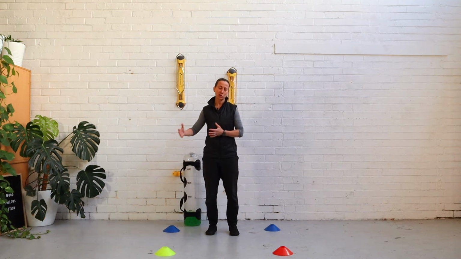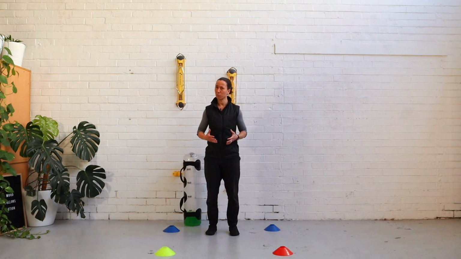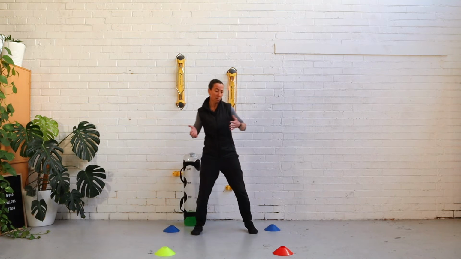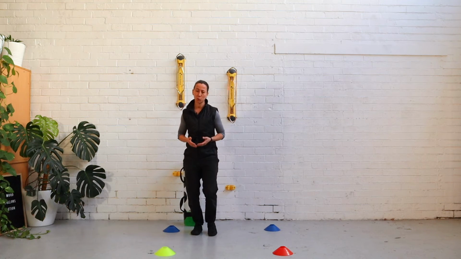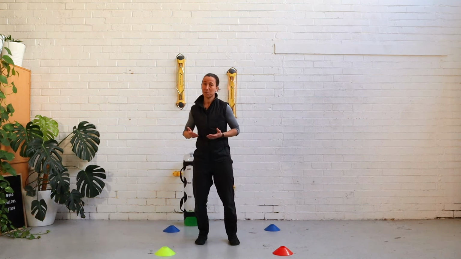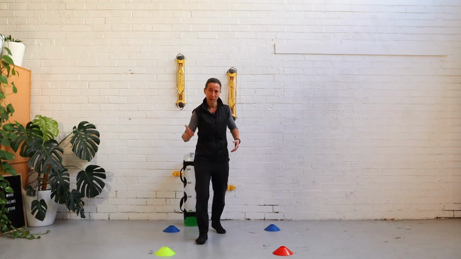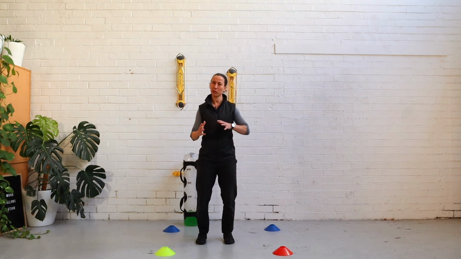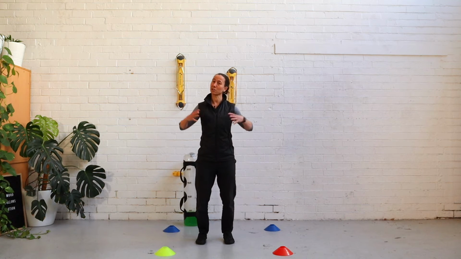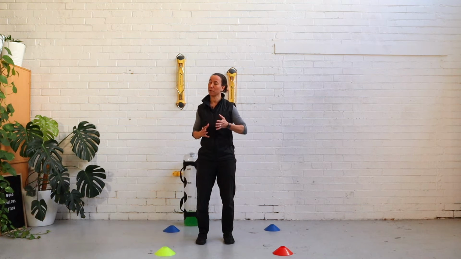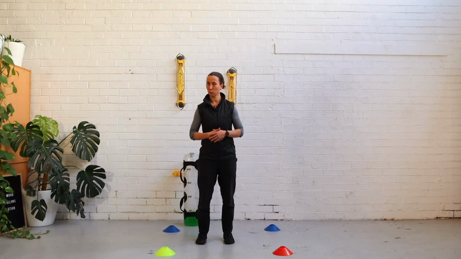I can also constrain the planes in which we are moving, so I can constrain it to only a single plane movement. So I might want to go only sideways, or I might only want to go forward, or I can go, well, it doesn't matter, I can go sideways, I can go backwards, I can go diagonally. I've got multiplanar movement, so we can think about constraining not only the size and the range of motion that we were working with, but also whether we're using a multiplanar or a single plane movement.